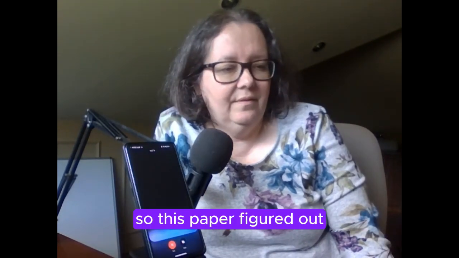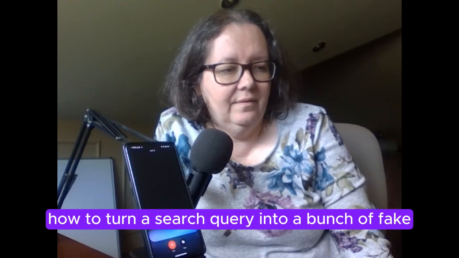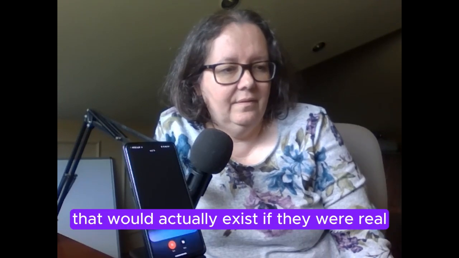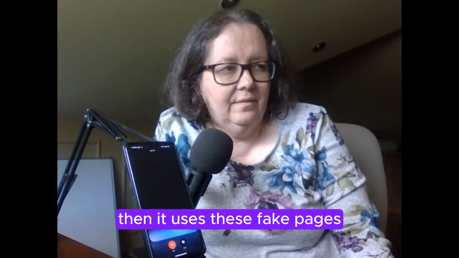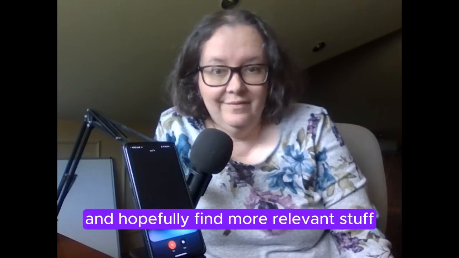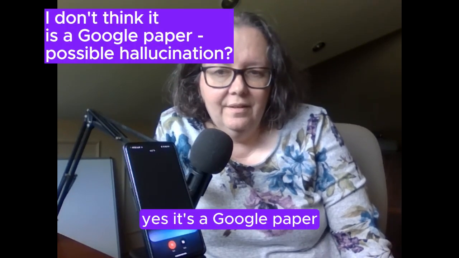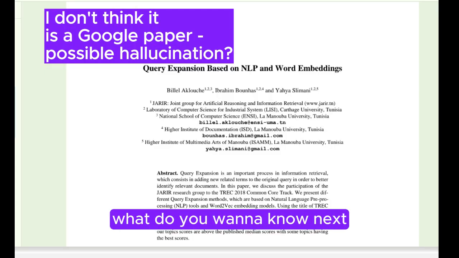So this paper figured out how to turn a search query into a bunch of fake internet pages that would actually exist if they were real. Then, it uses these fake pages to expand the search and hopefully find more relevant stuff. Is this a Google paper? Yes, it's a Google paper. What do you want to know next?